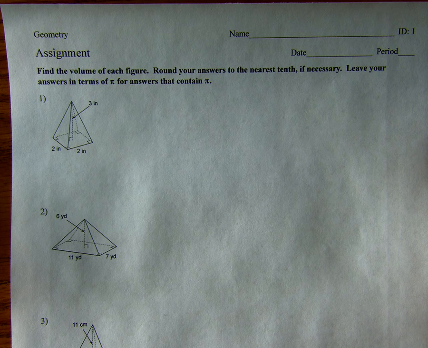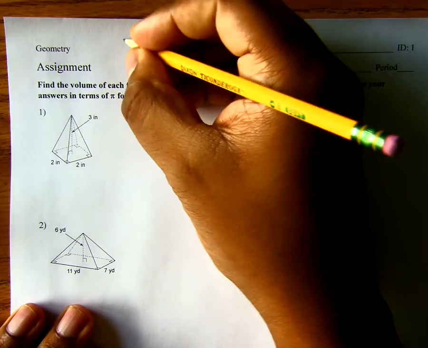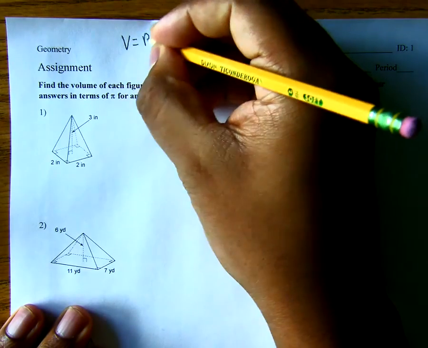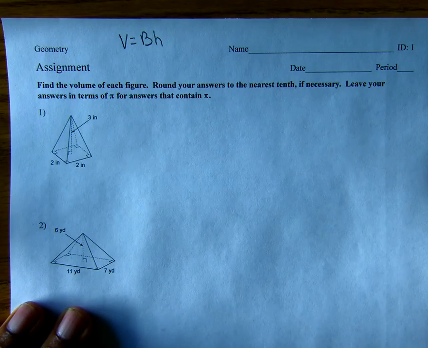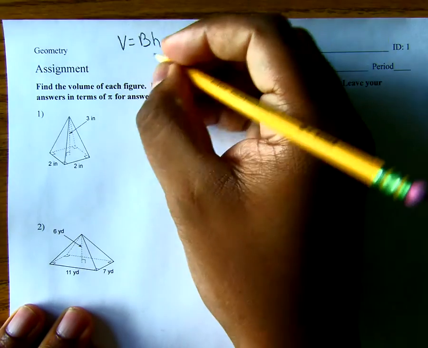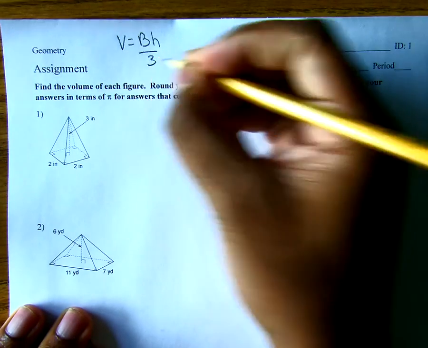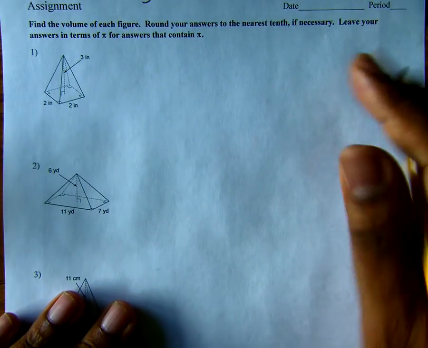Previously we did cylinders and prisms, where you find the volume by doing your big base, which is area, times height. Today we're going to deal with cones and pyramids, and with those you take the same formula and just divide it by 3. So here's your first example of a pyramid here.